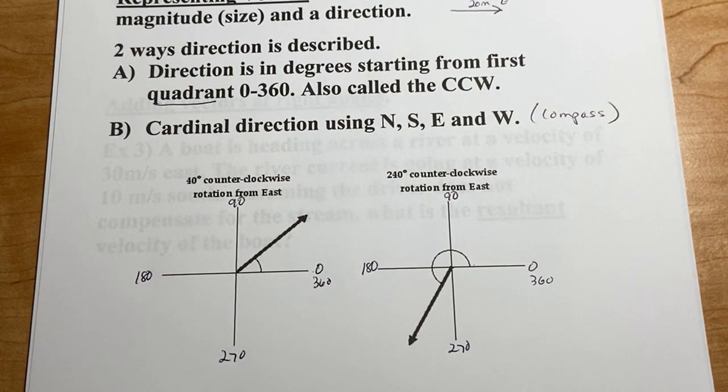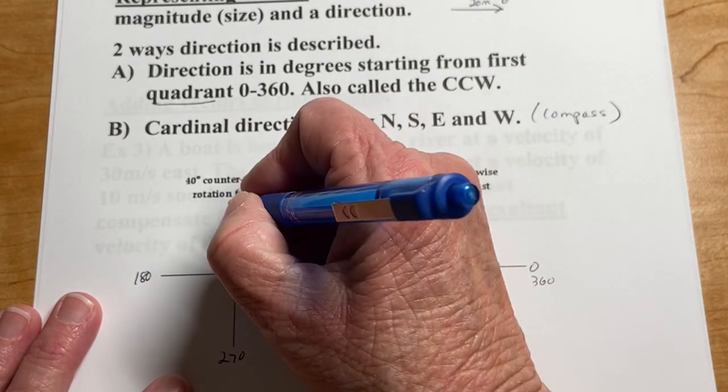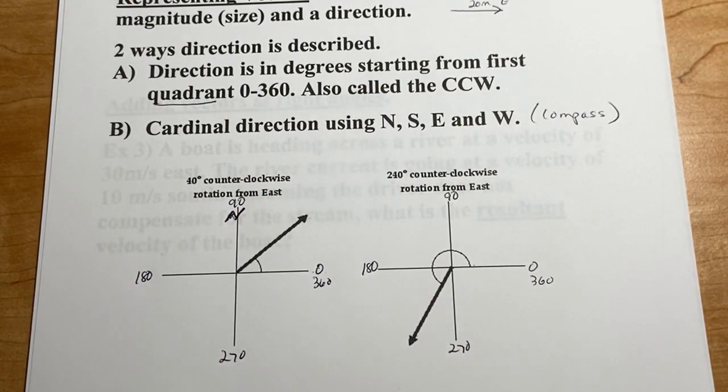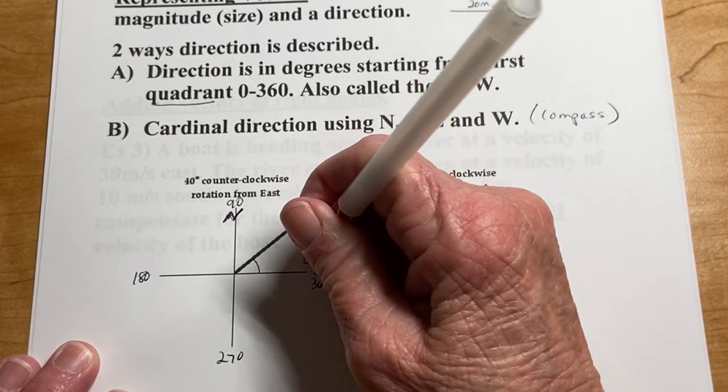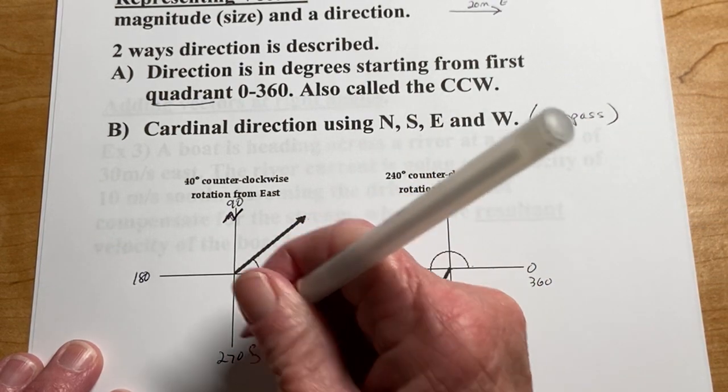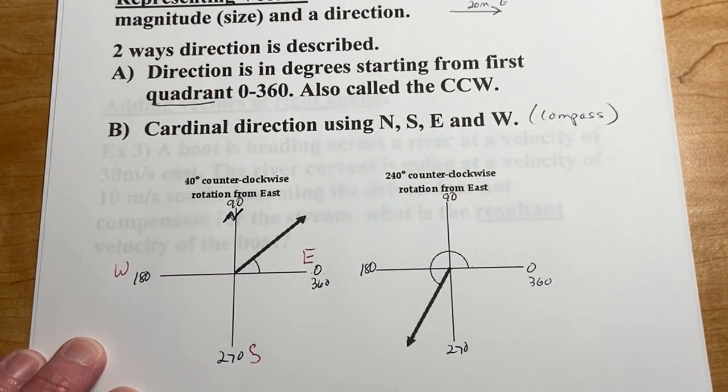I need you to label all of this. So to use the compass directions, I'm going to just write on top of this. This is north. I don't know if you can tell the difference. That's blue. Guess it's not blue. It does show up better with another color. I'll try red and see if you can see it. This would be east. This would be south. That's an S. And this would be a W.